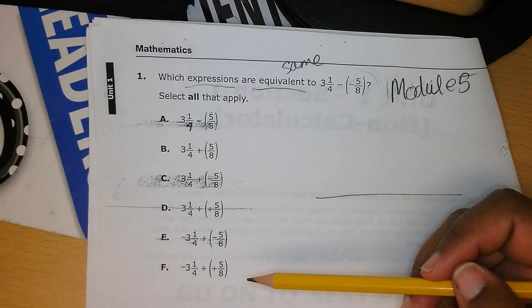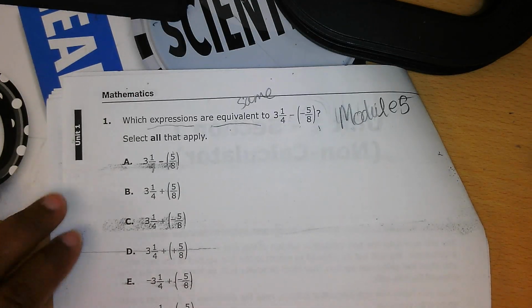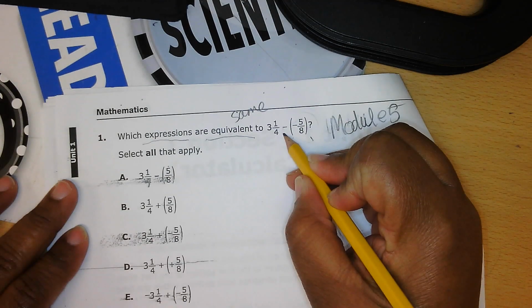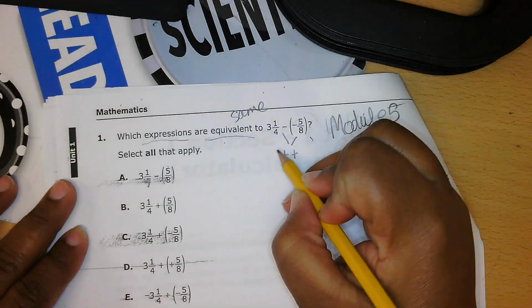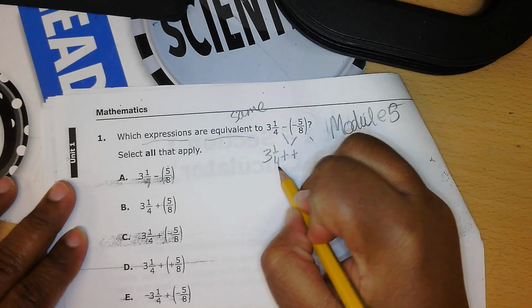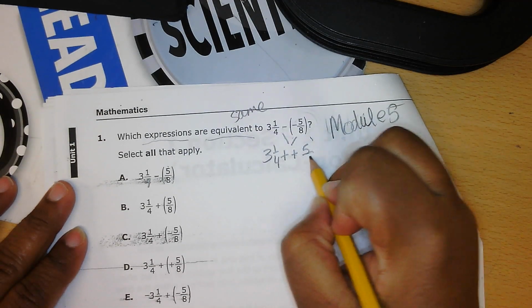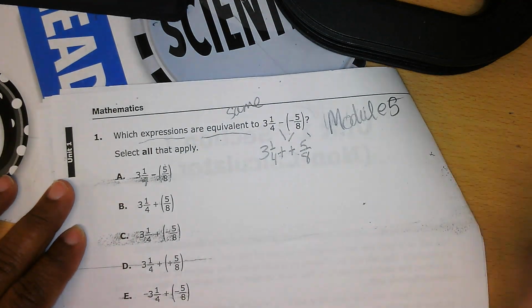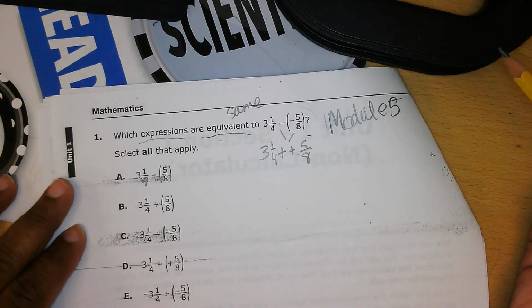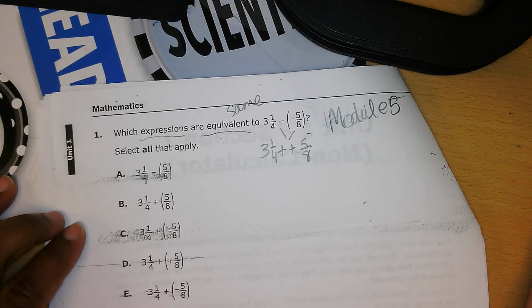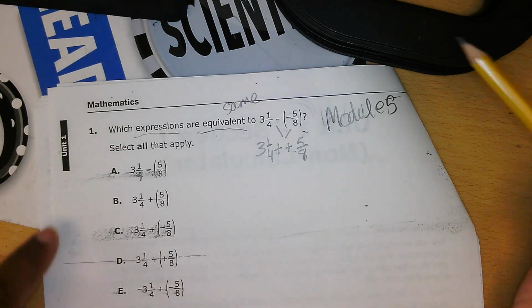There's more than one. And hopefully you were able to remember that the rule, when we have a minus and negative, they both turn into plus signs, right? So that would be 3 1/4 plus plus 5/8, right? But we don't usually use two plus signs. And let's see which of these match up with this. Does your answer change?